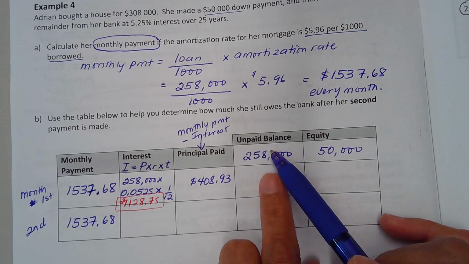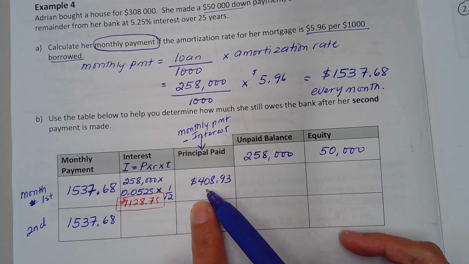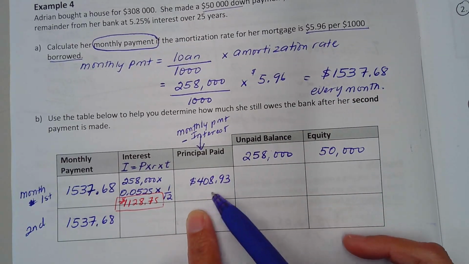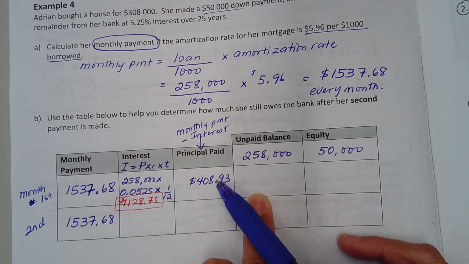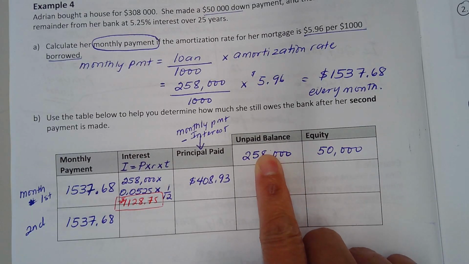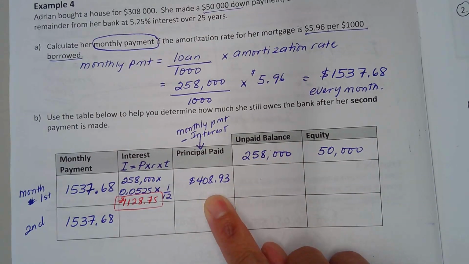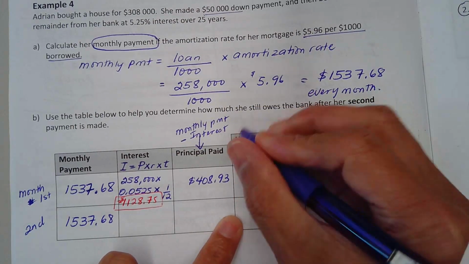Because we used to owe $258,000, we just paid this much money towards our principal. How much is the balance that we have left? What are we gonna do? You subtract the principal from the unpaid. So we're gonna take this previous balance minus what we paid towards the principal. So this minus that. I'll actually write it down all together.